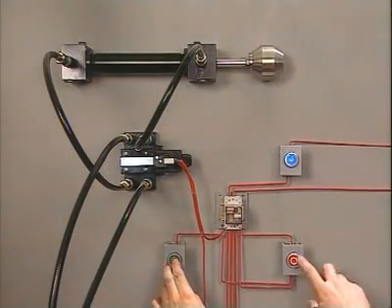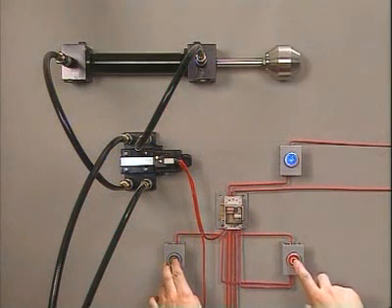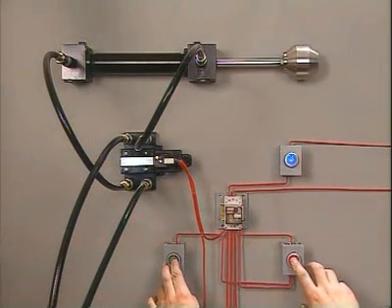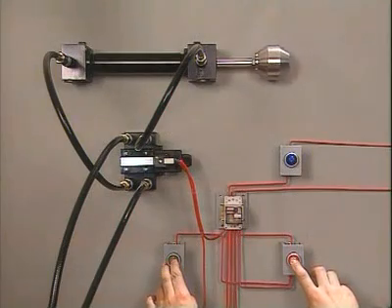Here, the cylinder retracts immediately if the OFF signal is given, even if the ON signal is still present. Machines may require this kind of latch for safety reasons.